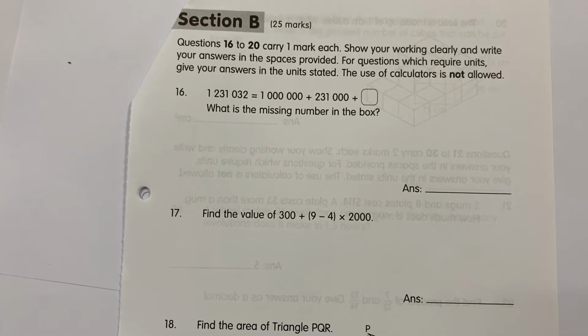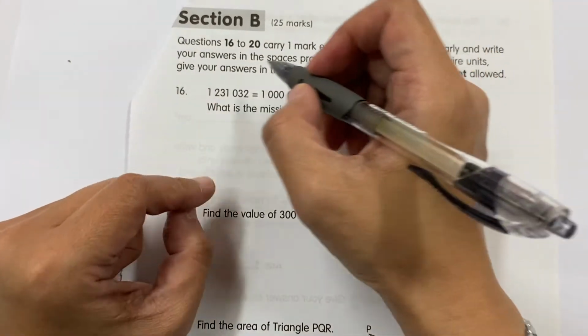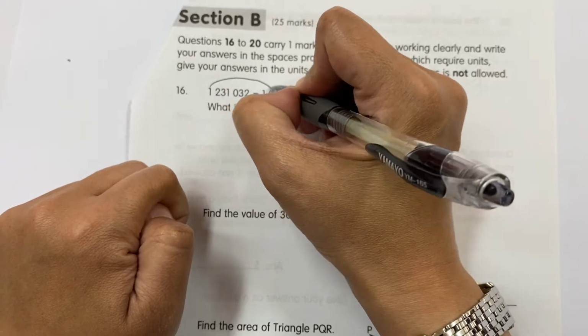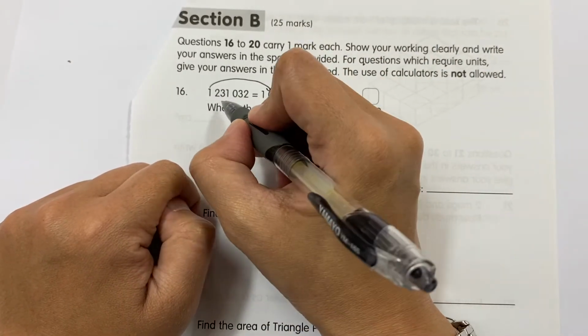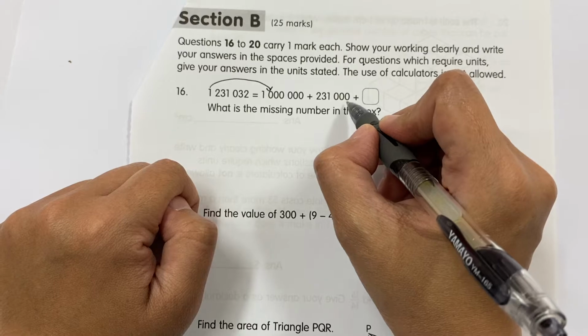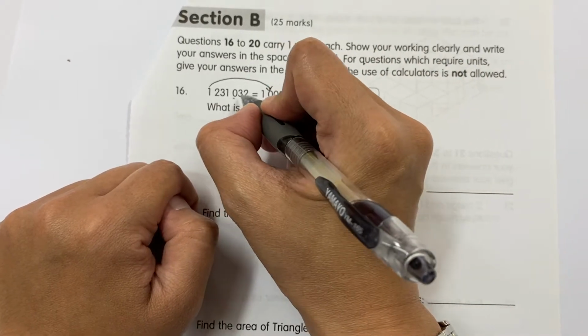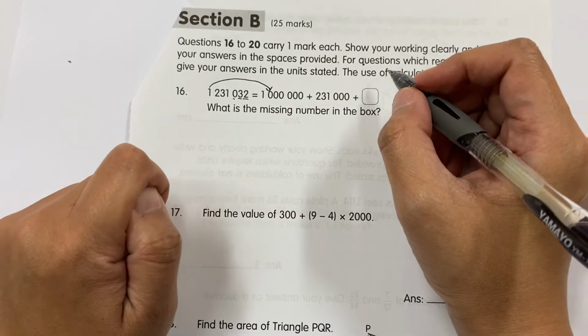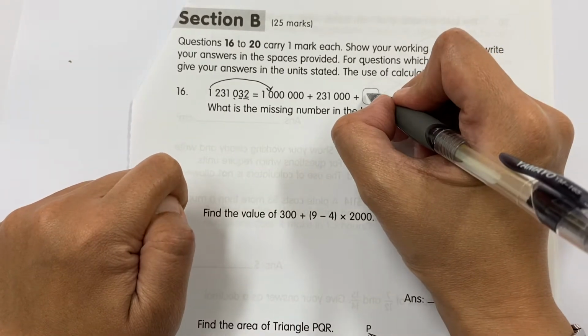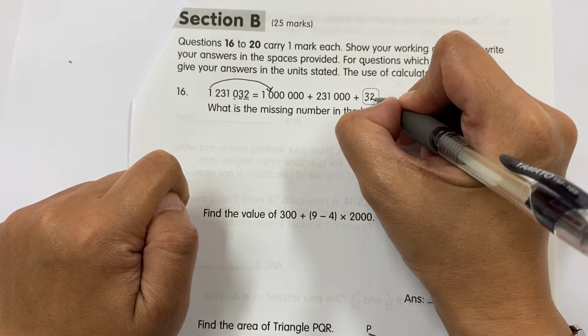Question 16. Okay, so we have here 1 million, so that's your 1 million. And then you have your 231,000. So what is missing is actually your 32. All right, so 32 is missing, so your answer here is just 32.